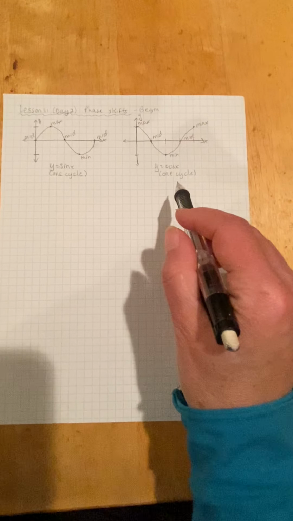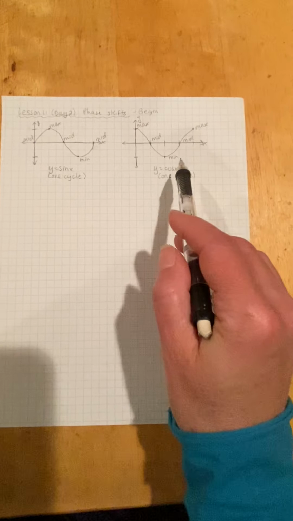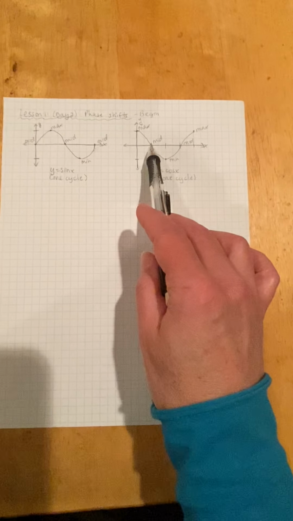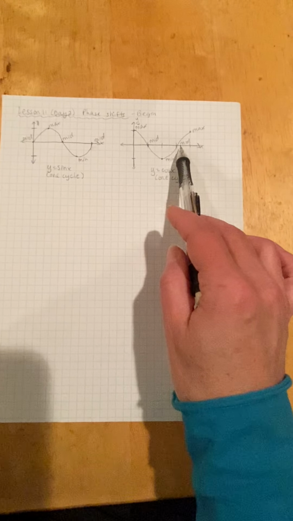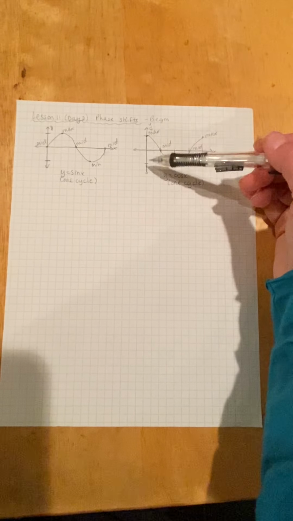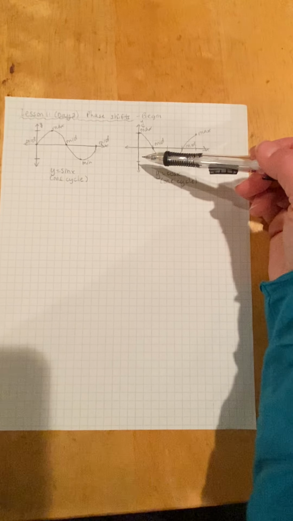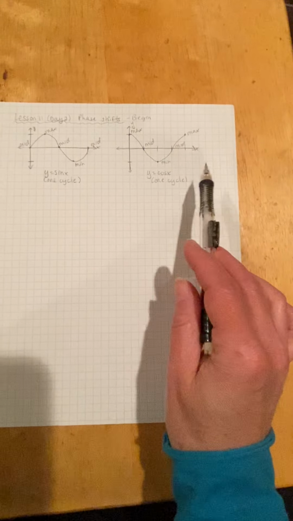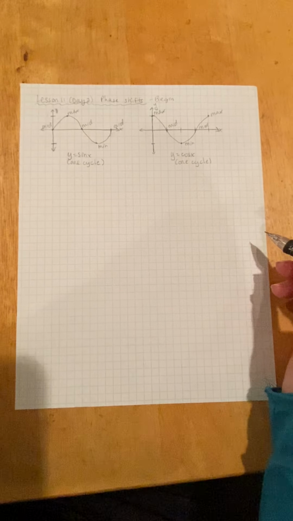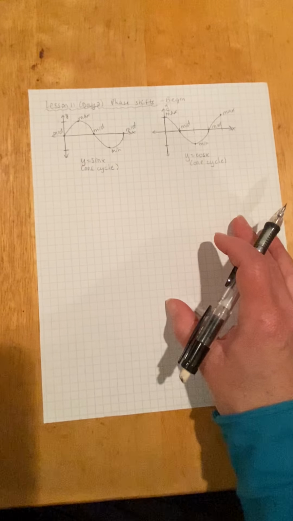The other thing to take a look at is what one cycle of cosine looks like. That starts at a max, goes to a midline point, goes to a minimum, goes to a midline point, and back up to a max. And once again, make sure you have equal scaling along your y-axis determined by your vertical dilation, and equal scaling along your x-axis determined by your horizontal dilation. Okay, so let's take a look at the phase shift.